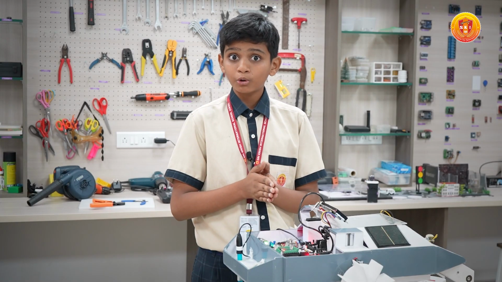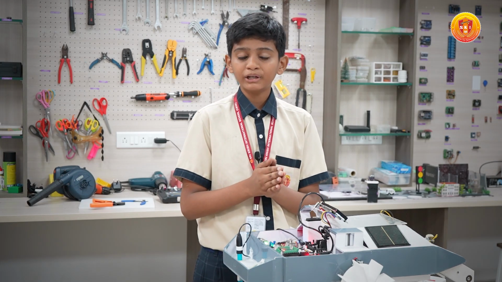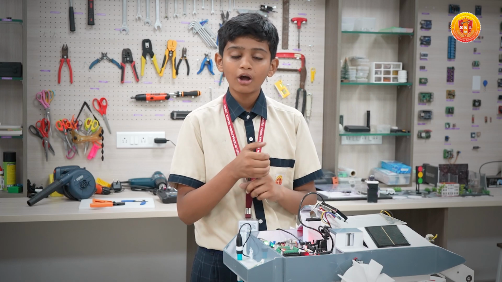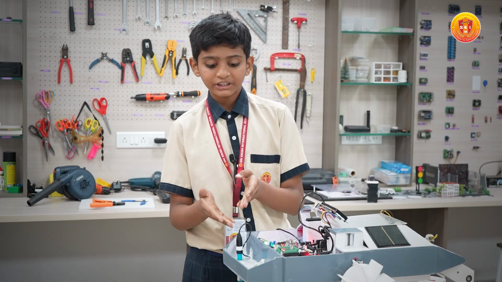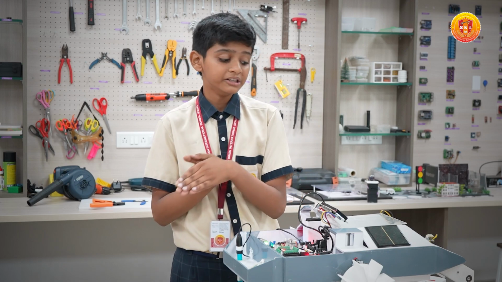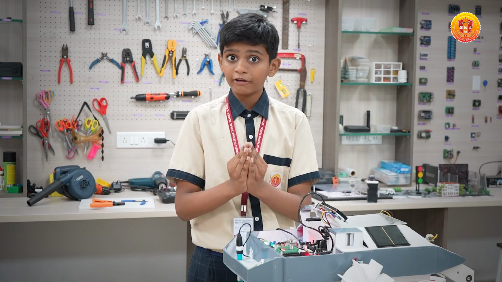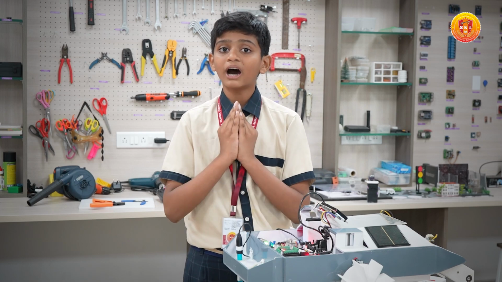So by deploying this boat in water bodies, it can ensure how the water is. For example, it can show if the water is polluted or non-polluted by the sensors which we have added, and can also clear pollutants from water bodies using this conveyor belt. It is very useful to preserve marine life, biodiversity, and also our human health.